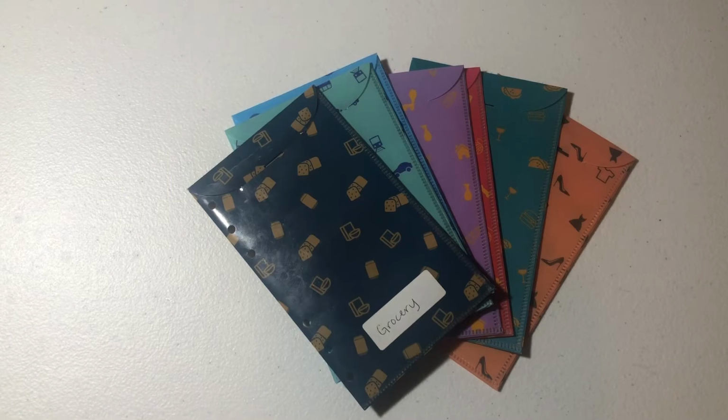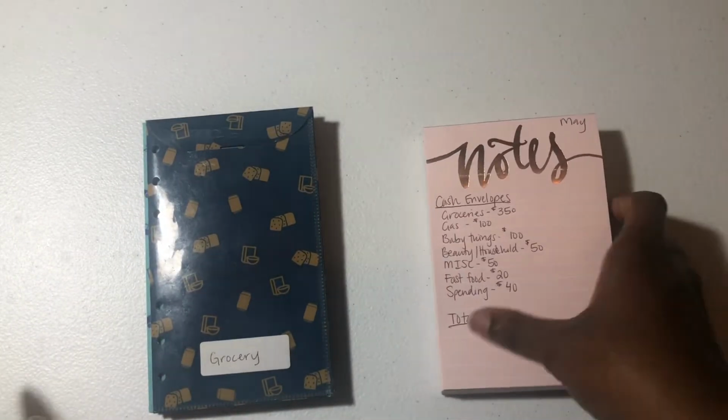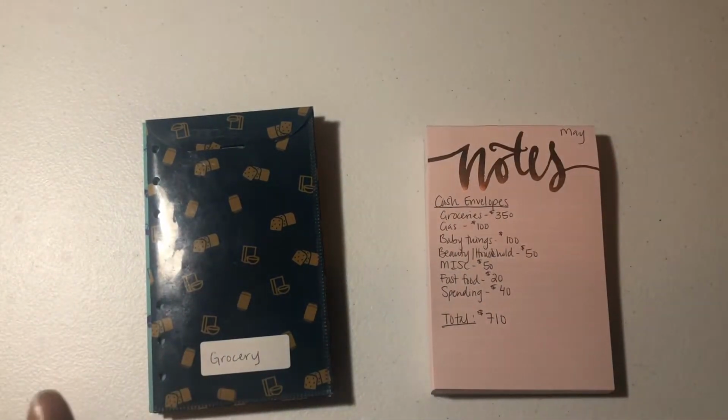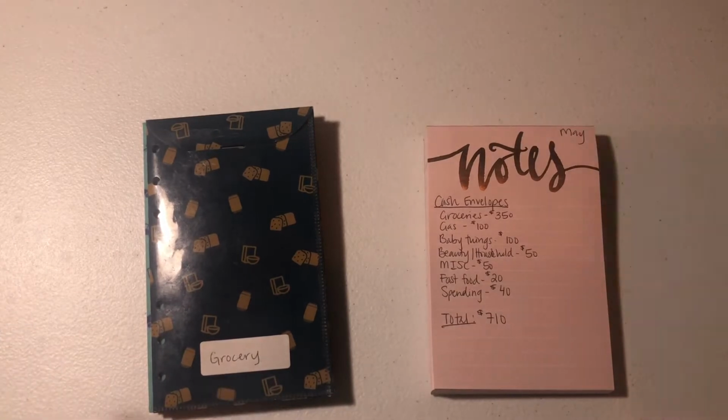In today's video, we're going to be going over my cash envelope and sinking funds cash envelope stuffing for the month of May. That was a mouthful, but let's get right into it. So I have my envelopes already here and everything, and I have my notepad, and then I have my sinking funds binder, which I'll keep on the side until I need it. And then I have the money. So let's get right into it.